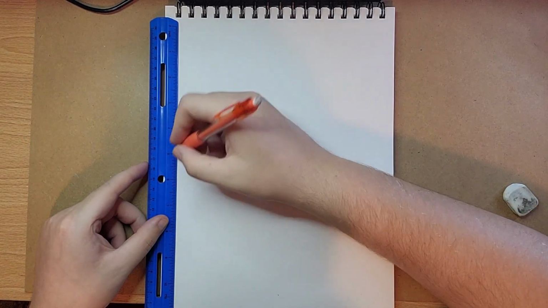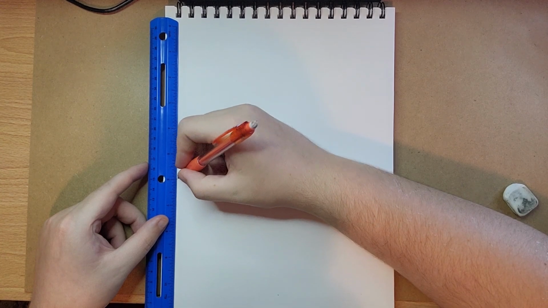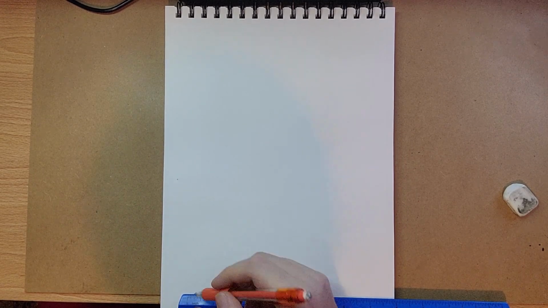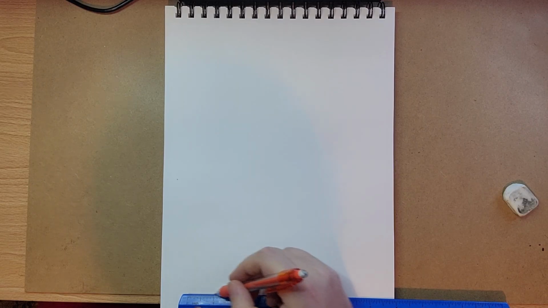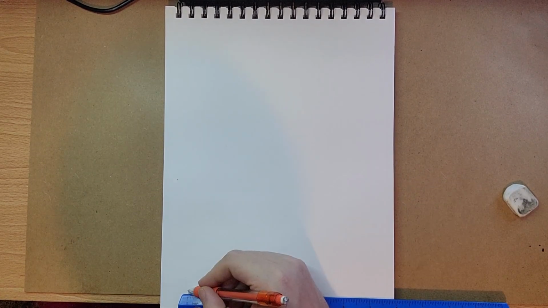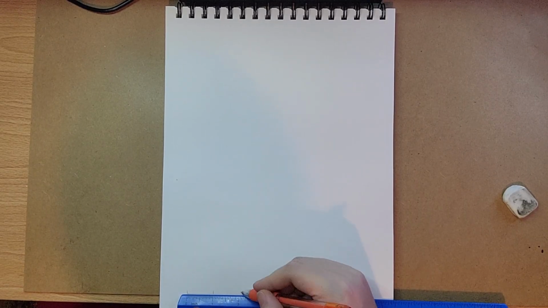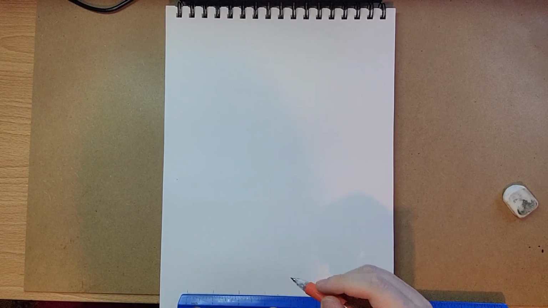Mark that with a little dot. And then the center of my side is going to be 6. And since we know that our grid is going to be 7 long and 10 tall, then we just take the middle of 7, which is 3.5. So put 3.5 right on our dot. Then just put a line from 0 all the way to 7. And then every 1 inch, you can just put a line to divide up your squares.